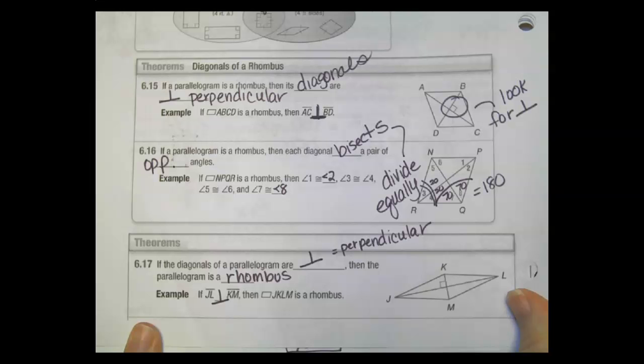Okay, so here, if the diagonals of a parallelogram are perpendicular, that's what this means, then the parallelogram is a rhombus. So if JL and KM are perpendicular, then it becomes a rhombus. Oh, you can't see that. Sorry. There you go. All right, flip the page.